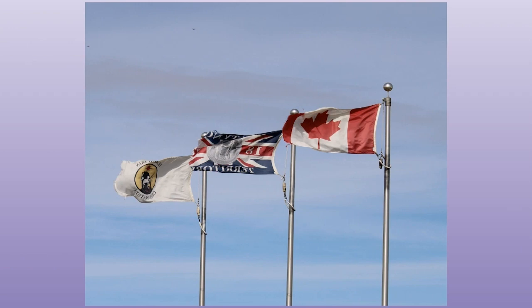So here, I've got a picture of three flags. That's the Ermineskin Cree Nation flag, the Treaty 6 flag, and the Canadian national flag. And these flagpoles are actually all at the same height, but because of the perspective, because of how it was taken, it's created that angle, right? So you've got one lower down on the left and gradually going up higher diagonally as you go to the right.